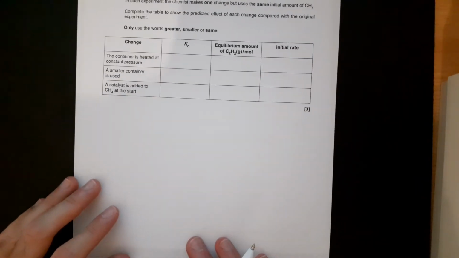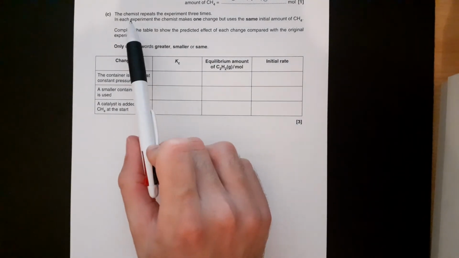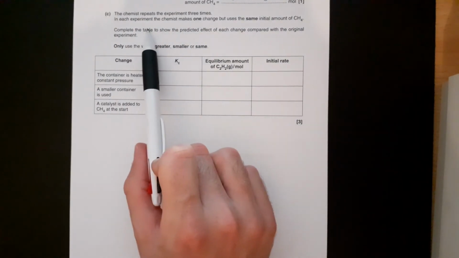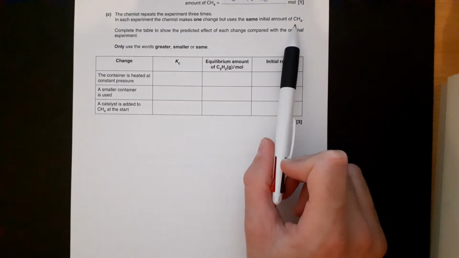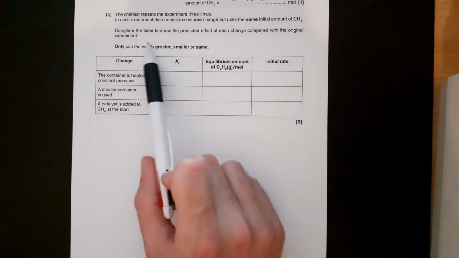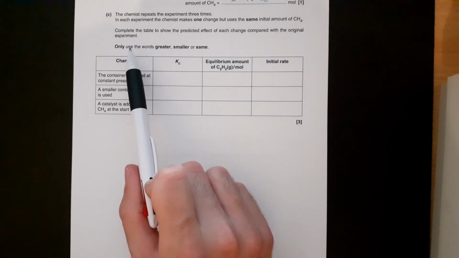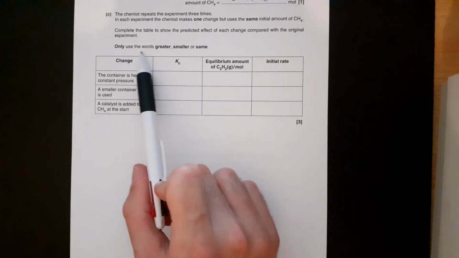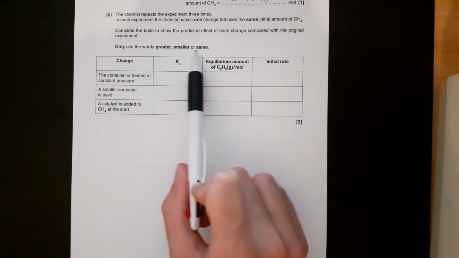Okay, final question here. This one's a little bit different. We've got a table to fill in. So it says they're repeating the experiment 3 times. In each experiment, they make 1 change, but use the same initial amount of methane. Complete the table to show the predicted effect of each change compared to the original experiment. And then read the question. Only use the words greater, smaller, or same. Okay, so we need to make sure we're using that.